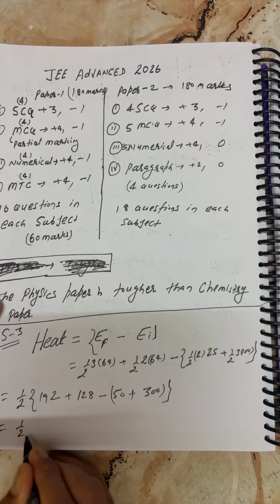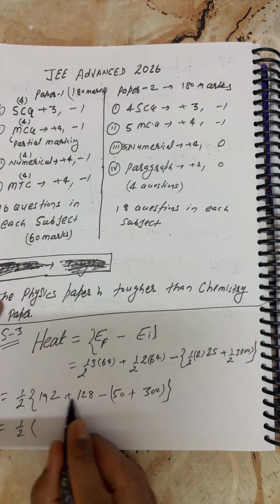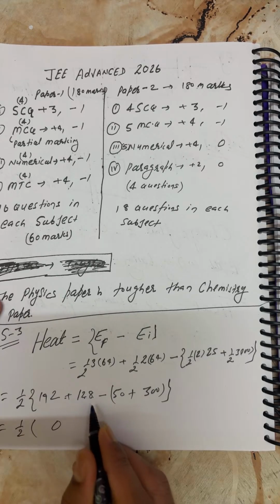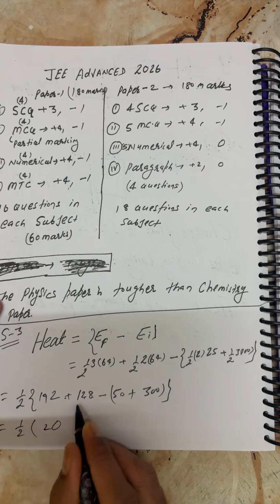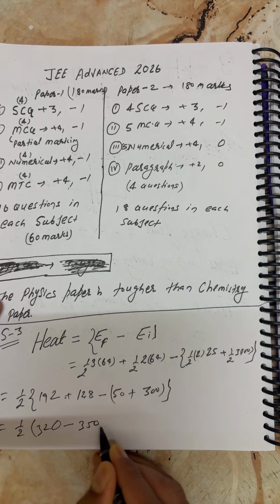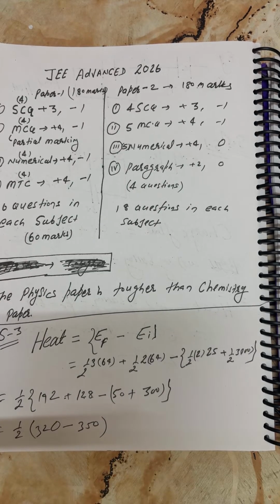So this is half 192 plus this here 8 plus 2 is 10, 9 plus 1, 9 plus 2 is 11, 11 plus 1 is 12, 12 and 3 is 320 minus here you can say 350. But you can say, sir, how is it possible? Energy we are getting heat negative. So there is some mistake here. Heat can never be negative here.